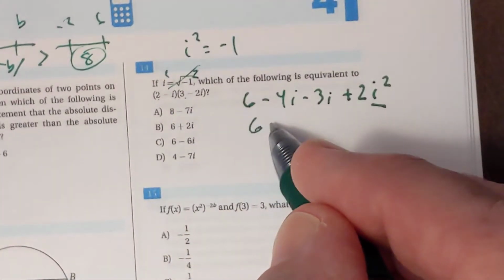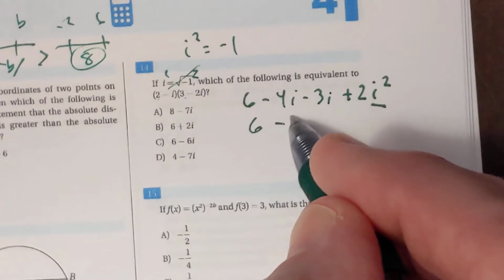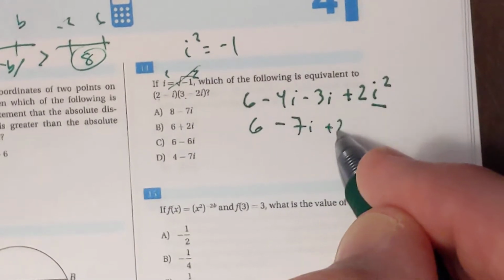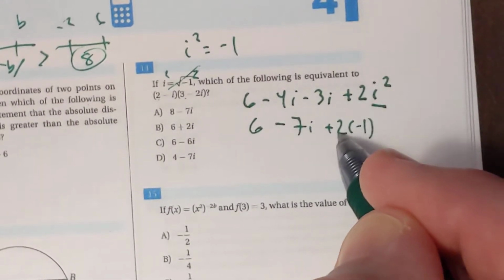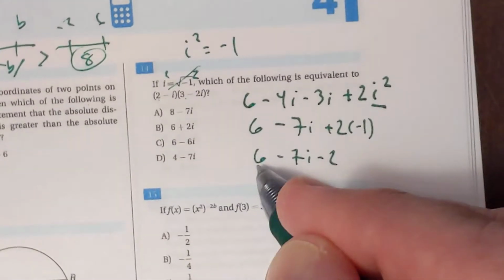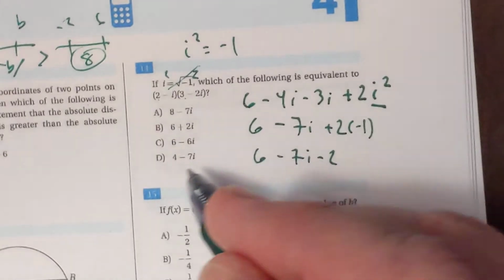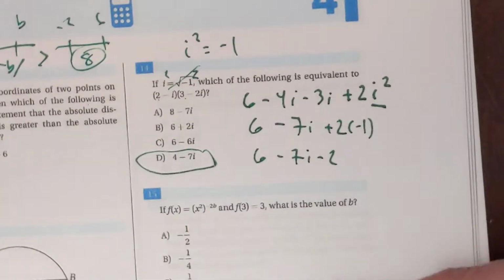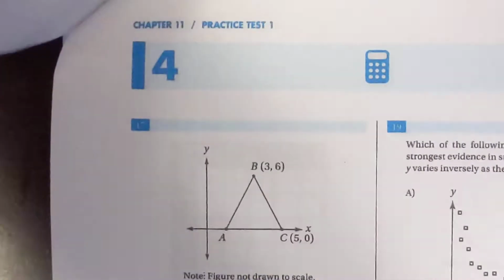So this is 6 minus 4i minus 3i is -7i plus 2 times -1. So 2 times -1 is -2. 6 minus 2 is 4, so 4 minus 7i. It's called a complex number. There'll always be one component that is a normal number like we know, and another component that's an imaginary number.